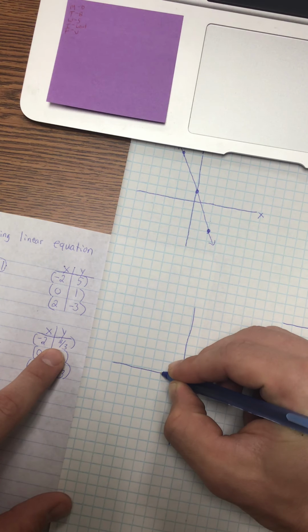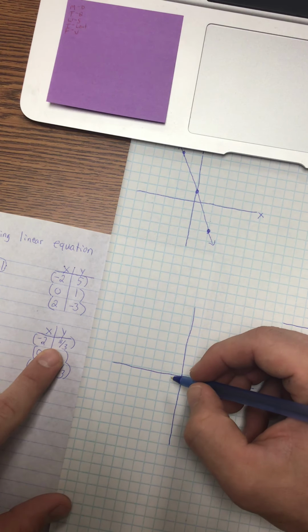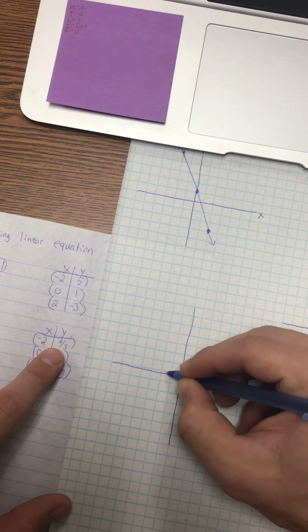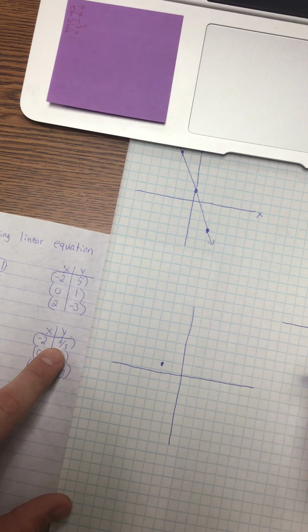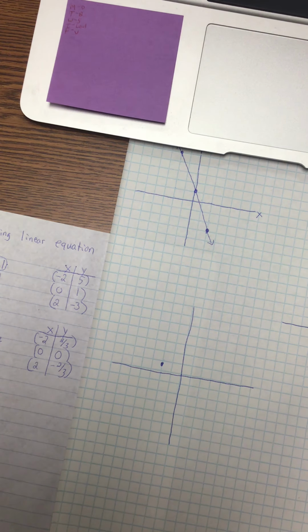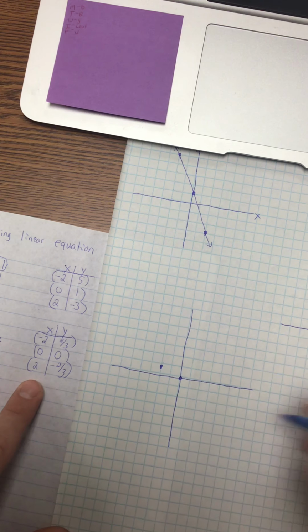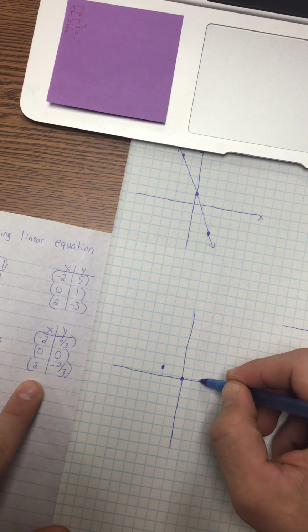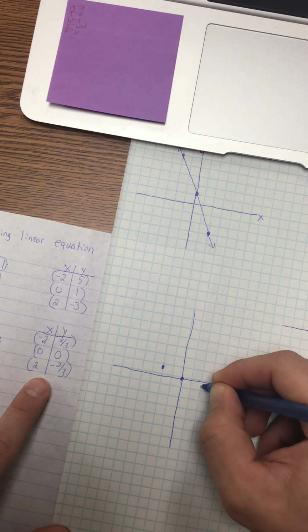So on these ones where you have kind of a fraction, it's okay just to kind of estimate and get kind of close. We know 2/3 is just a little bit more than a half. So after I go 2 to the left, I'm just going to go up a little bit more than a half and put my dot. Not quite on that next line because that would be 1, but it's pretty close to it. Okay. So like I said, on the fractions, just try to kind of get close to what that fraction represents. And now I have 0, 0, so that's just in the middle. And then I have 2, and then negative 2/3. So I'm going to go down, not quite a full one.